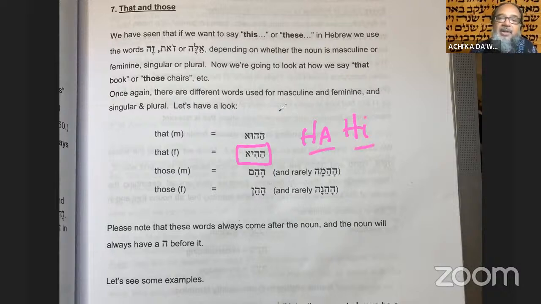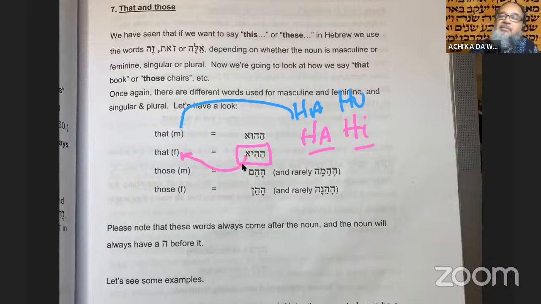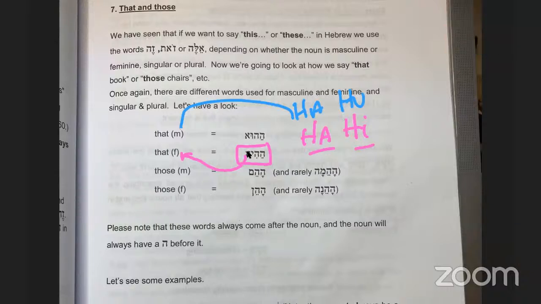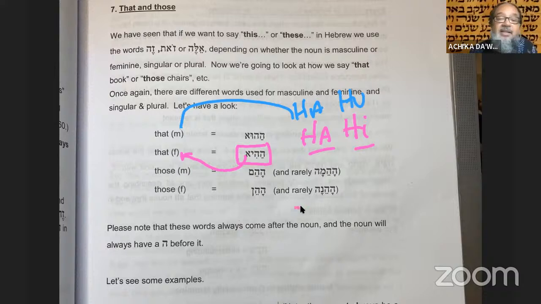And this one up here is hahu, and that is the masculine. This one right here is the feminine. That's what it is. How do you say those in masculine? Ha, two dots is an A sound, with an M on it.